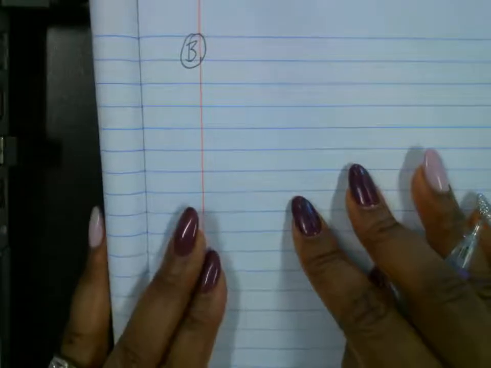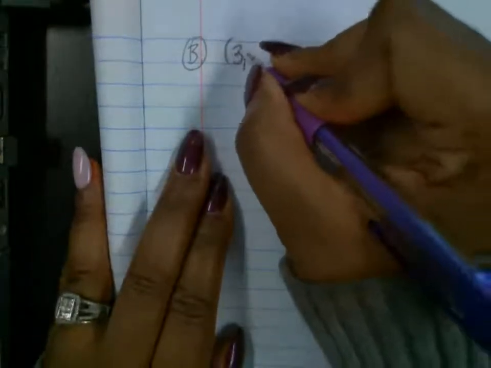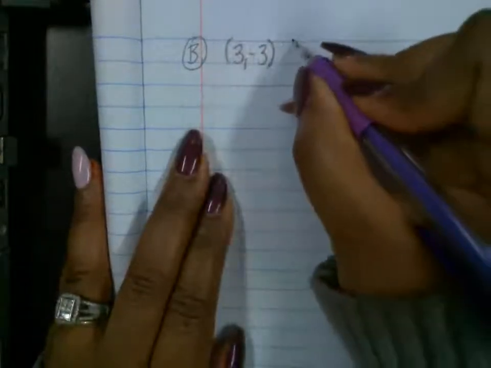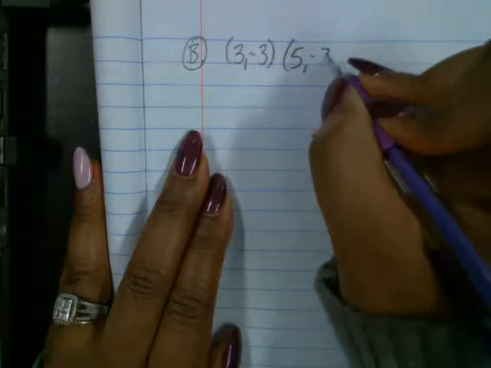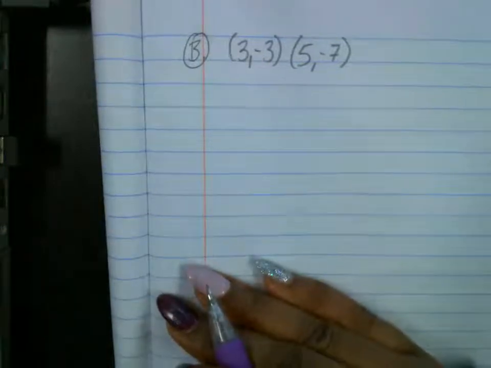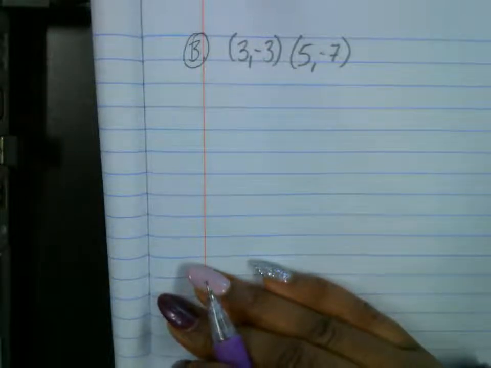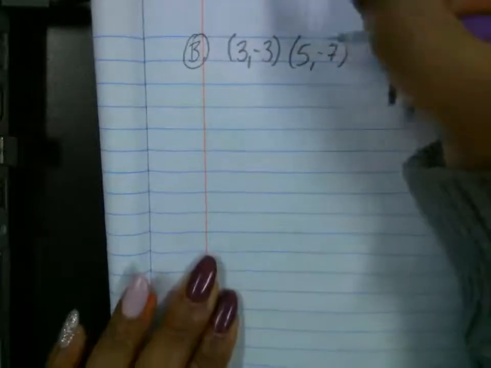In this example, the 2 points are 3, negative 3, and 5, negative 7. Again, they do not give you the slope, M, and they do not give you the y-intercept, or B. They don't give you M or B, so you've got to find both.